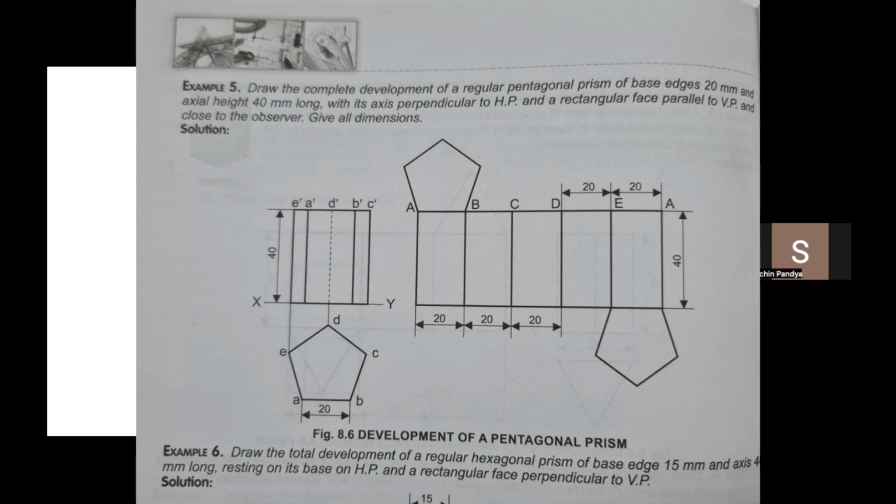The next one is pentagonal prism. So we are drawing pentagonal prism. That what they've said, draw the complete development of a regular pentagonal prism of base edge 20 mm and axis height 40 mm with its axis perpendicular to HP. That means top view will give you true shape, and a rectangular face parallel to VP. That means it's parallel to XY line, and closer to the observer. That means it is away from XY line. So when you draw a pentagon, all of you know how to draw pentagonal prism in this. It was this way.